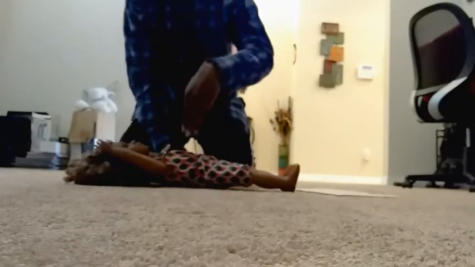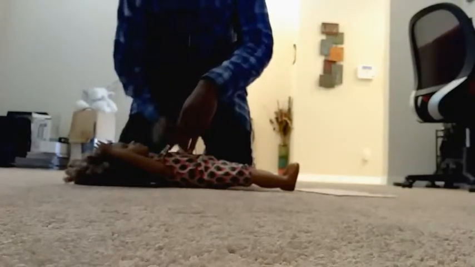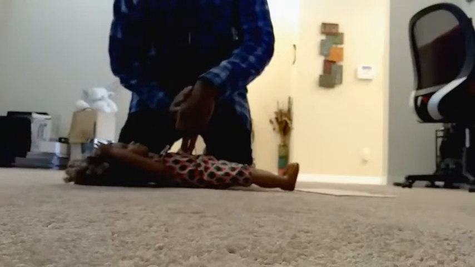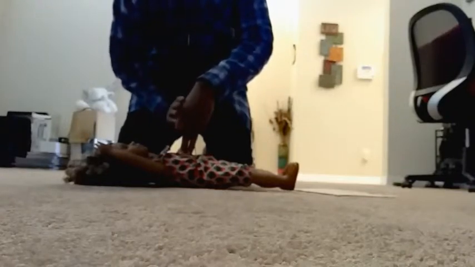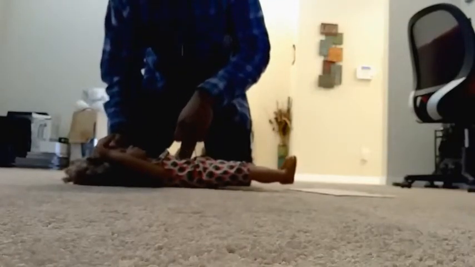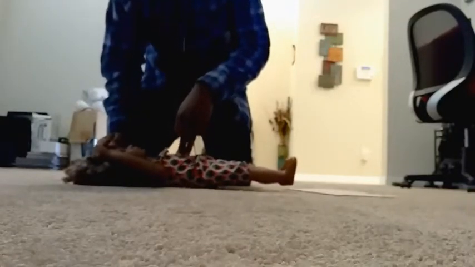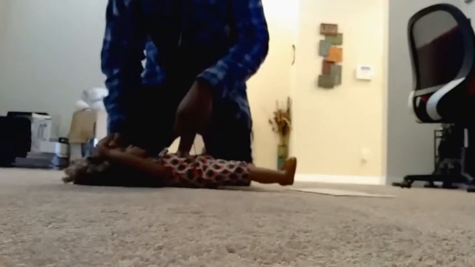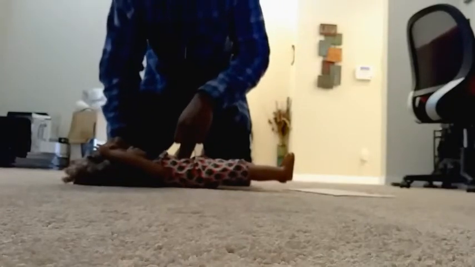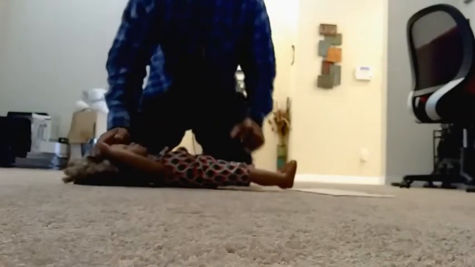You start with 3 fingers, then remove 1, and then it'll be 30 compressions. So 1, 2, 3, 4, 5, 6, 7, 8, 9, 10, 11, 12, 13, 14, 15, 16, 17, 18, 19, 20, 21, 22, 23, 24, 25, 26, 27, 28, 29, 30.